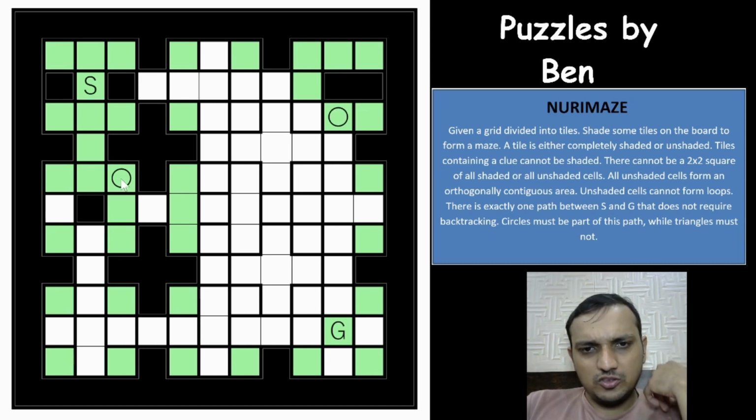This path will always have to go through this circle as well, right? So it can go from the bottom and then the top, or it can go from here anyway.